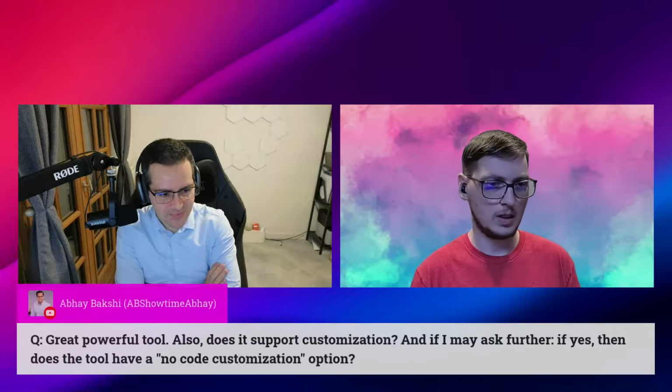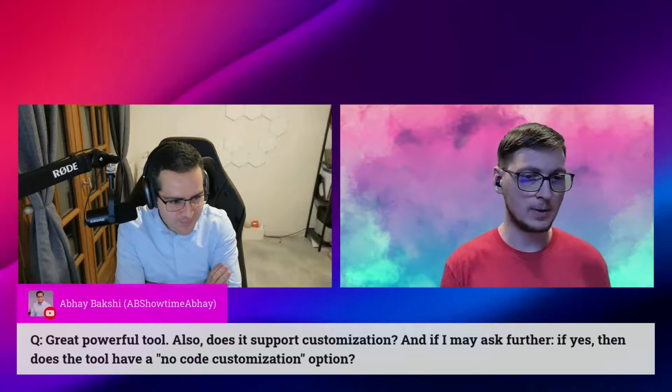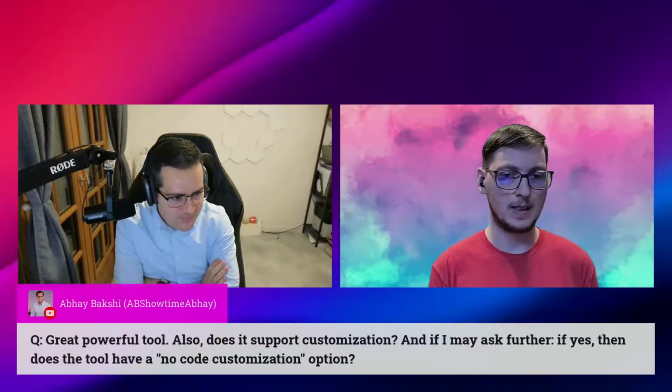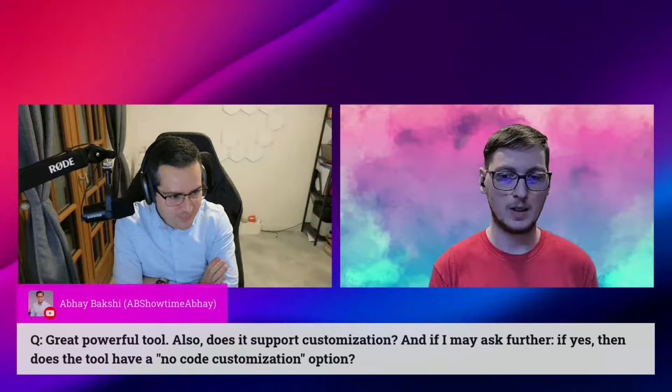We have another question here. So, great, powerful tool. Also, does it support customization? And if I may ask further, if yes, then does the tool have a no-code customization option?